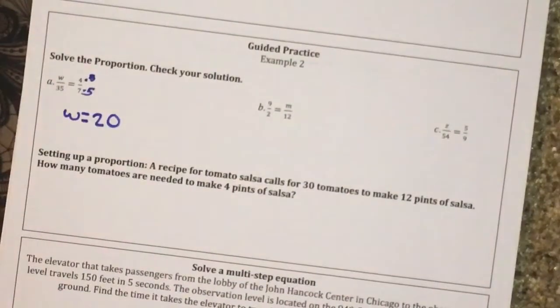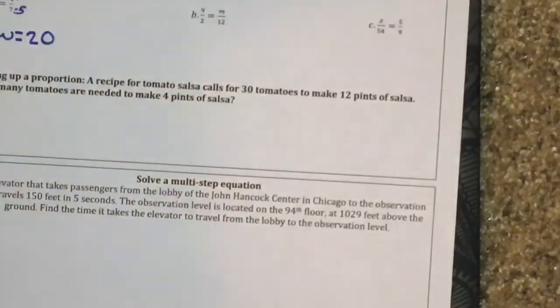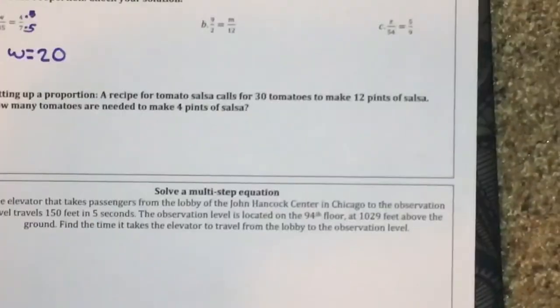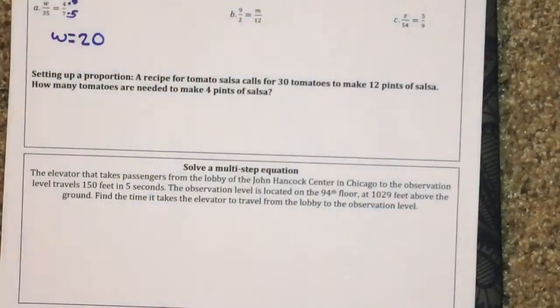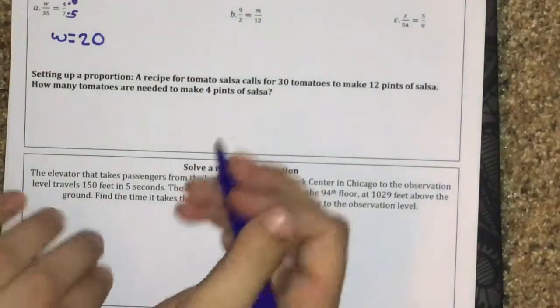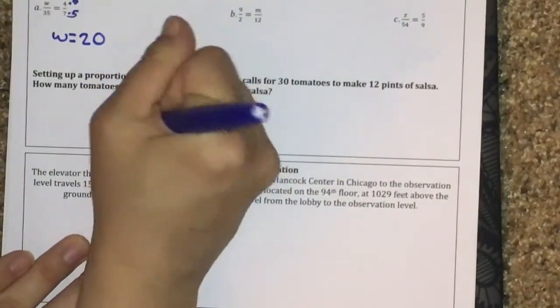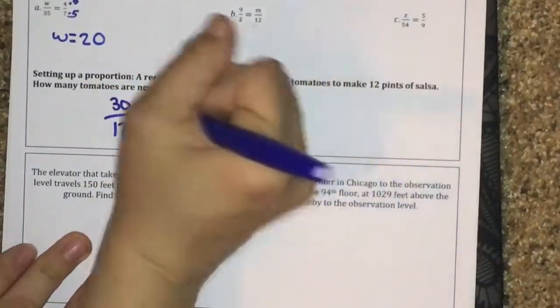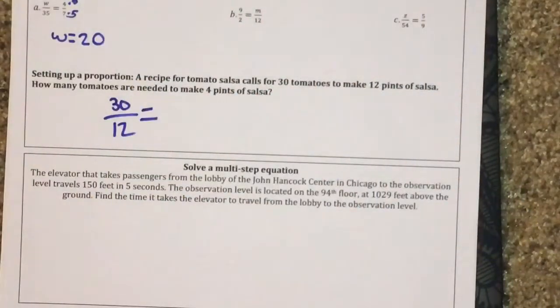Let's go ahead and do an example here. It says, setting up a proportion. A recipe for tomato salsa calls for 30 tomatoes to make 12 pints of salsa. So 30 tomatoes to 12 pints. When you set up your proportion, you're going to have it equal another ratio. How many tomatoes are needed to make 4 pints of salsa?